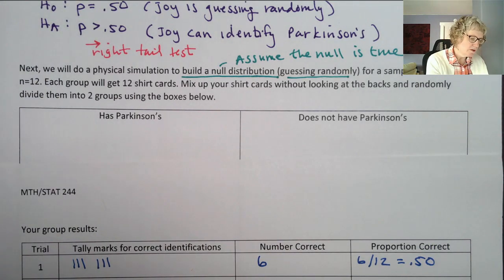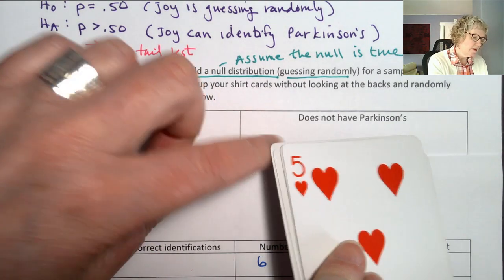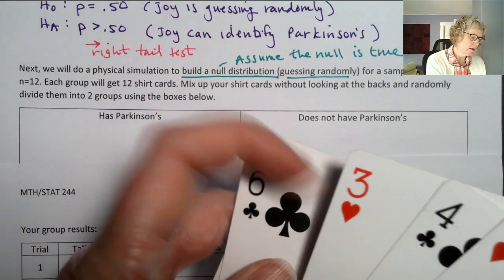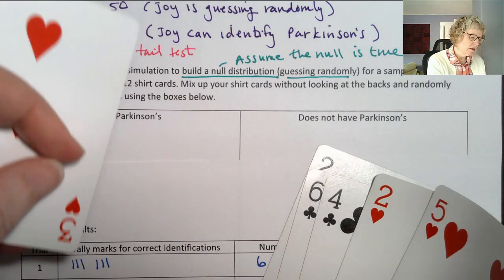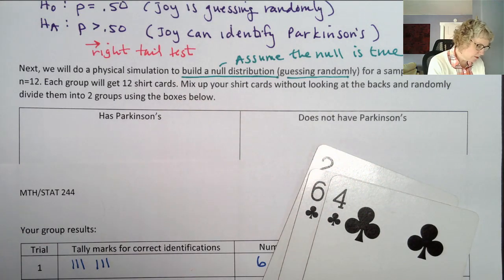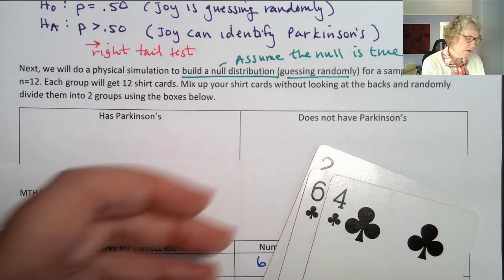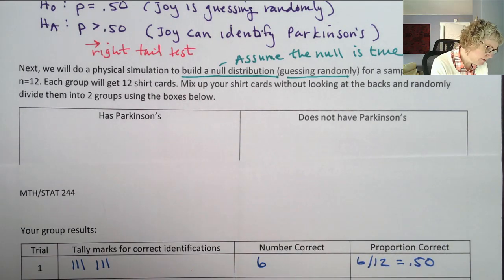And then for does not have Parkinson's, I would be looking for the black ones. And of course, if it's 3 on one side, it has to be 3 on the other. Okay, so I got 50-50 again.